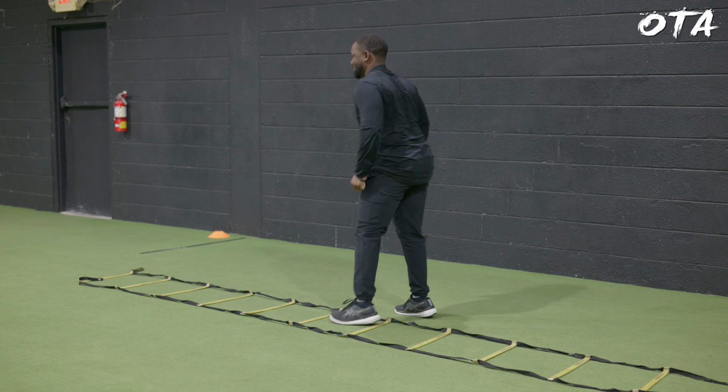Good. Now, this is obviously just a simple warm up that they could be doing to elevate tissue temperature, maybe get the lower limb ready, being able to divert forces just a little bit. However, from a true agility standpoint, they're only just getting better by doing that motion over and over again at that actual drill.